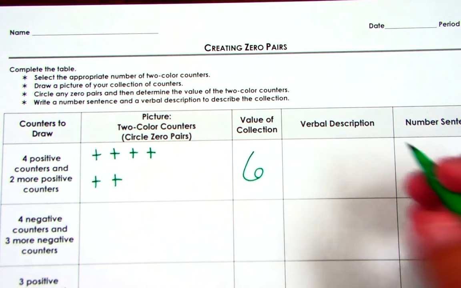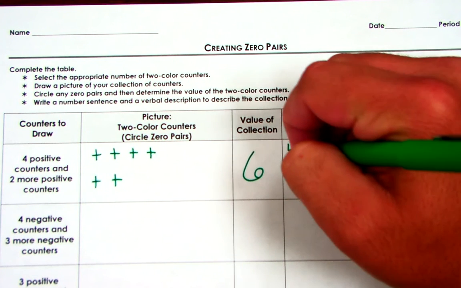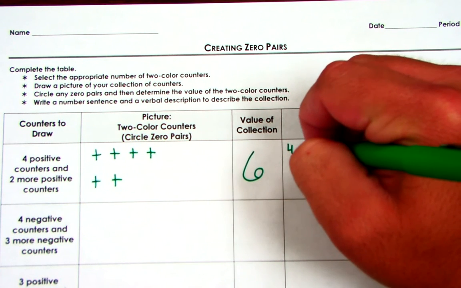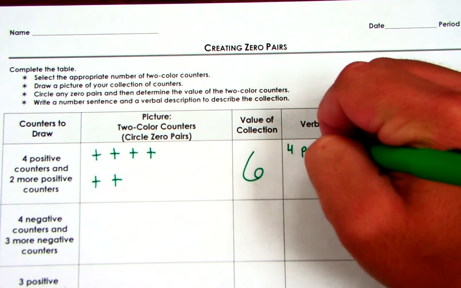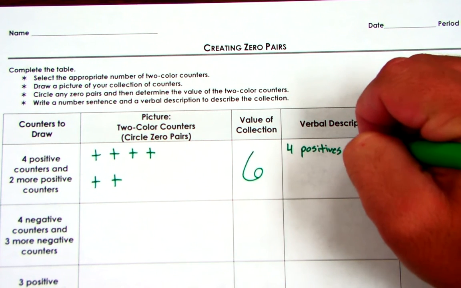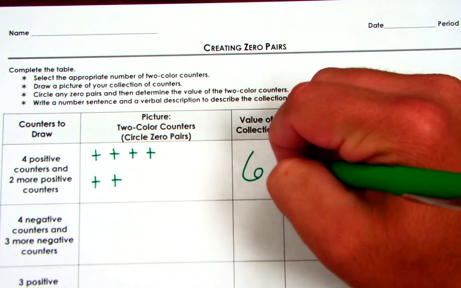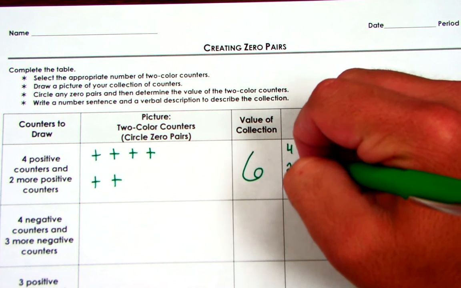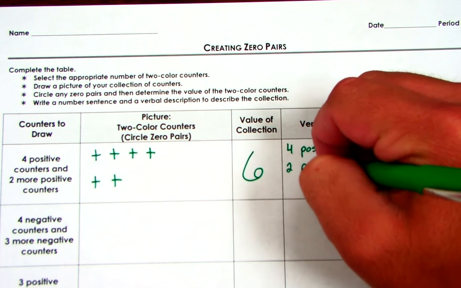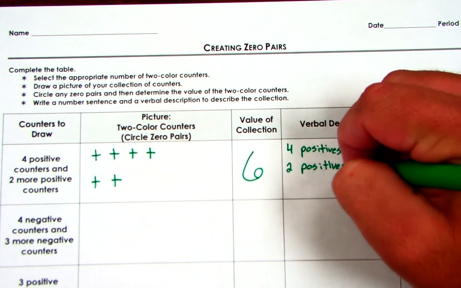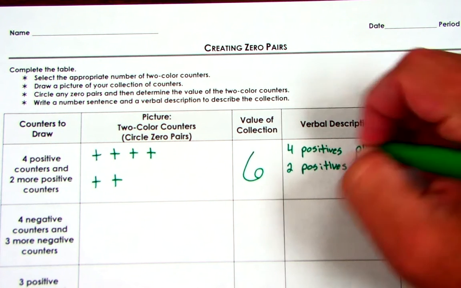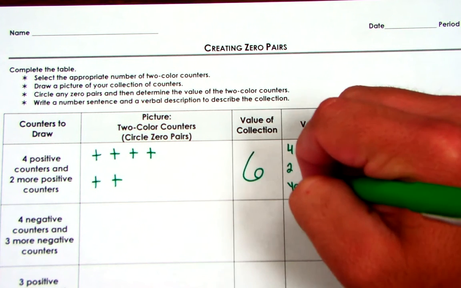Verbal description: 4 positives plus 2 positives gives you 6 positives.